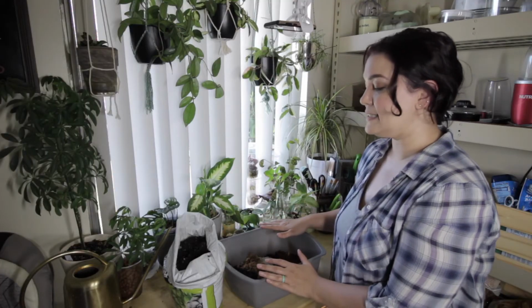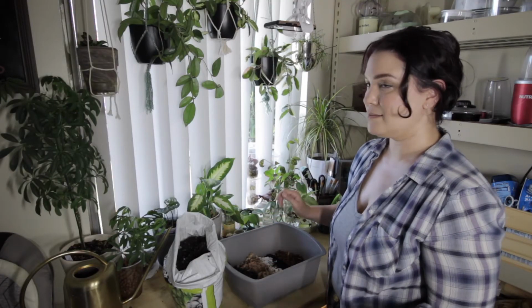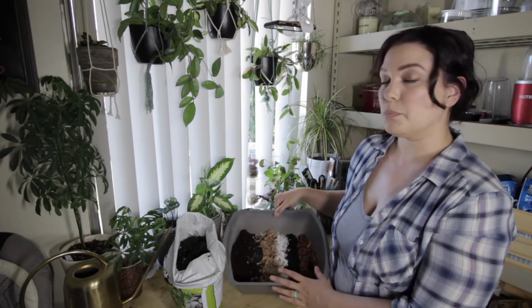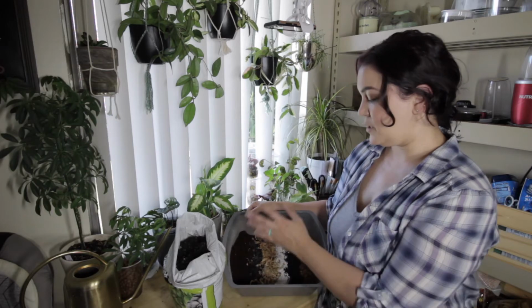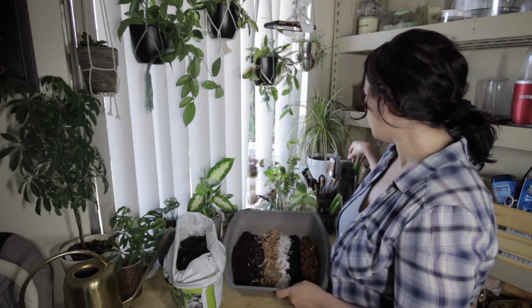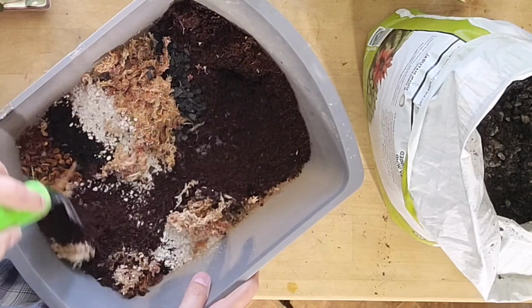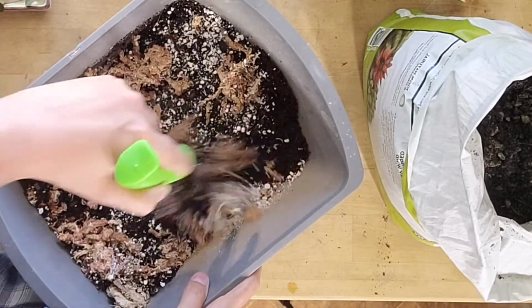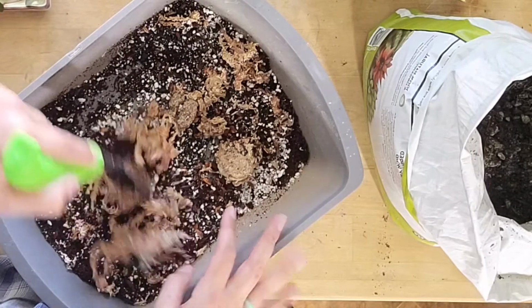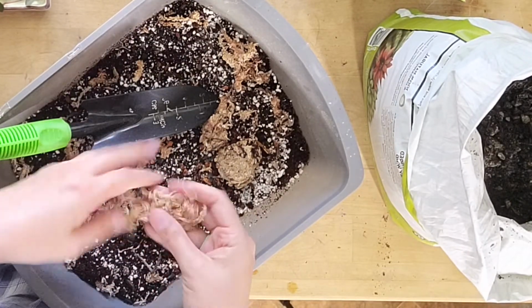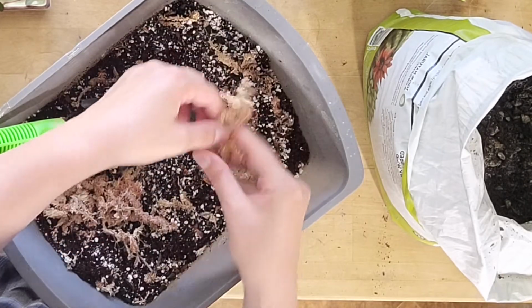So when you have an idea of what your recipe, so to speak, is for your soil mediums, and you're able to work out what proportions you want for your plants, then you can just make your own soil by creating your own mixture. So once you have everything in here that you want, then you can just stir it all up. And again, your proportions can change however you want. I'm going to tear apart some of this sphagnum moss a little bit so it's in smaller chunks and can be more even throughout my soil.